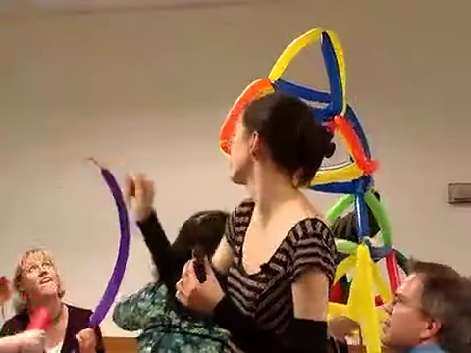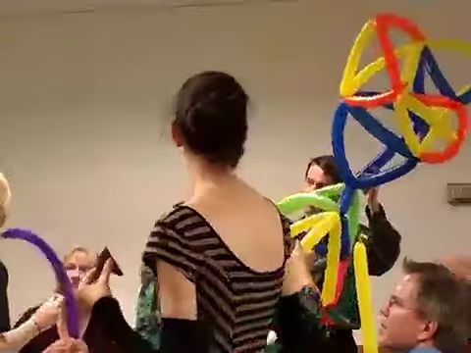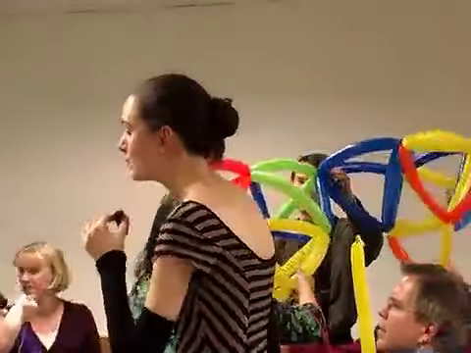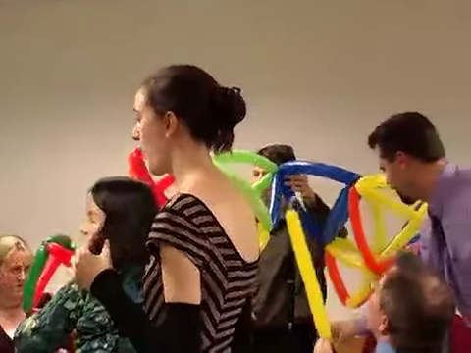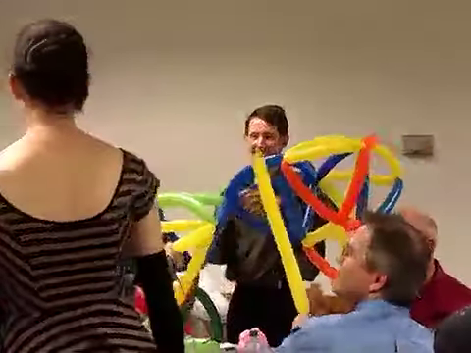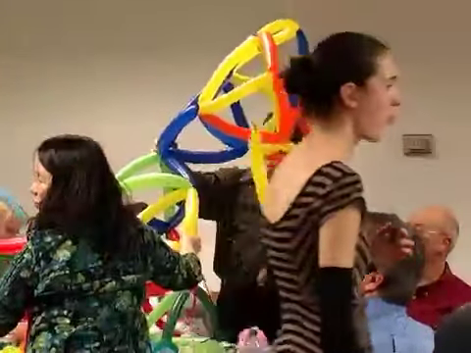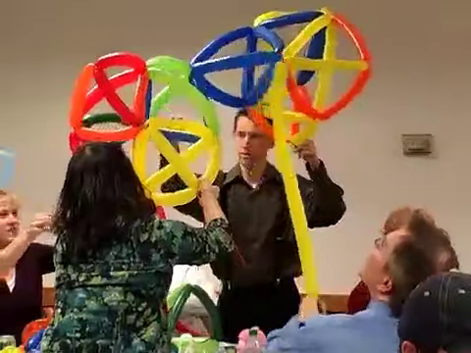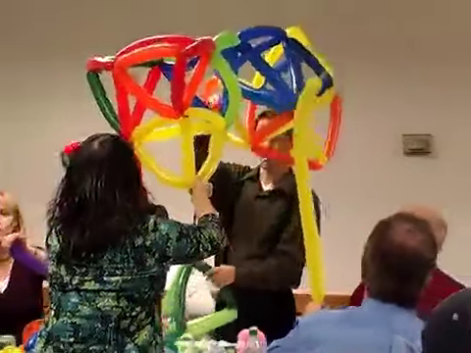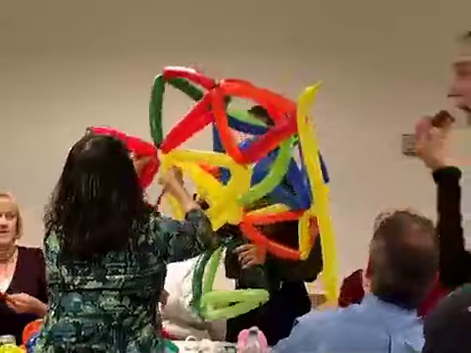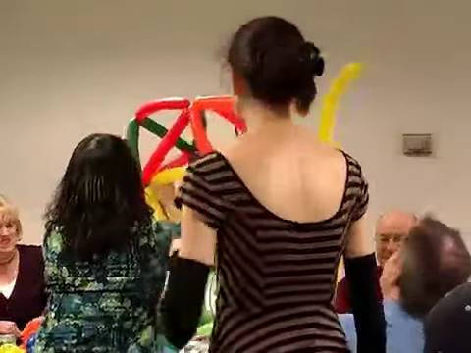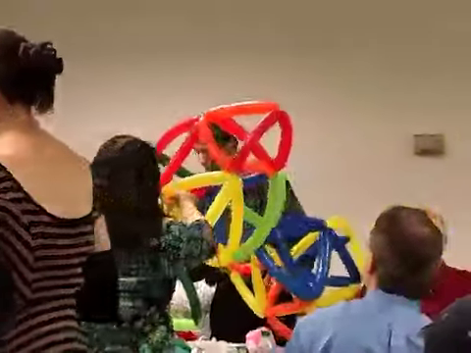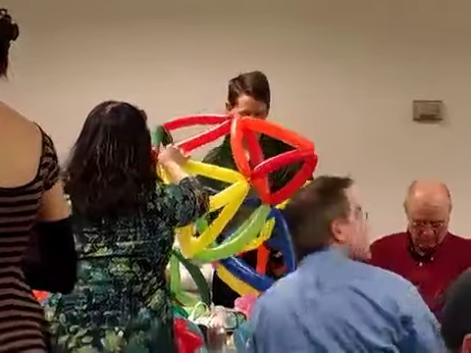Why does this look different? There's a vertex together. We need another full unit. So this one goes. That one goes. This one here and this one.